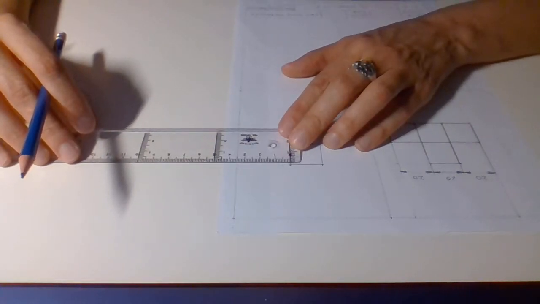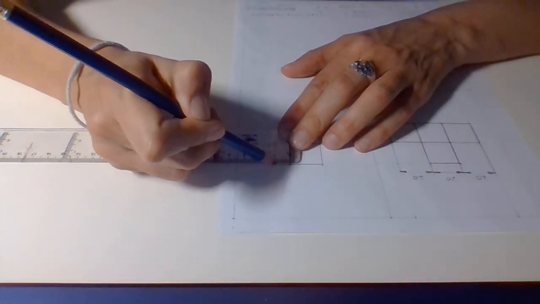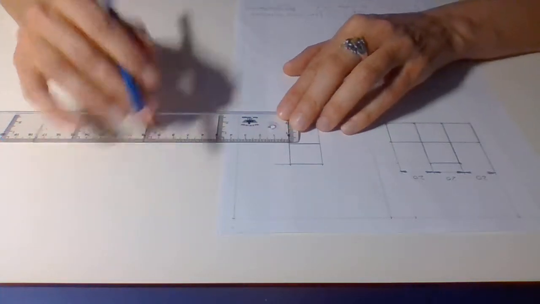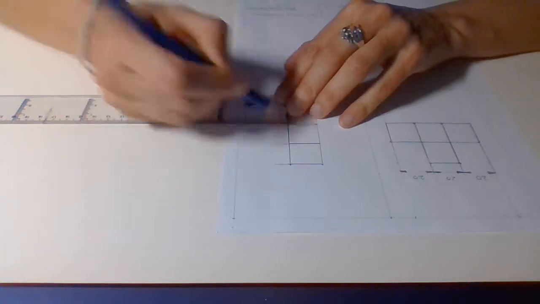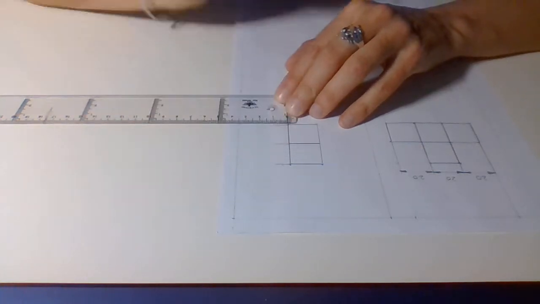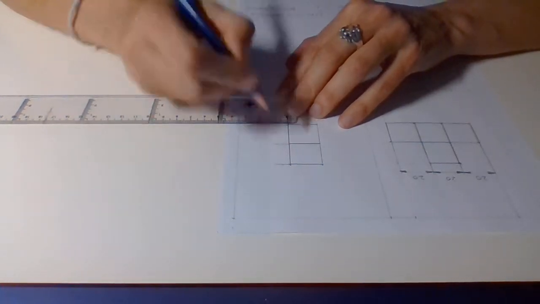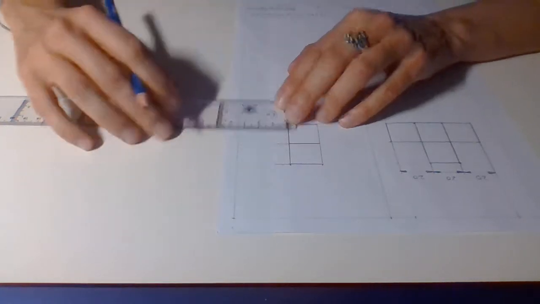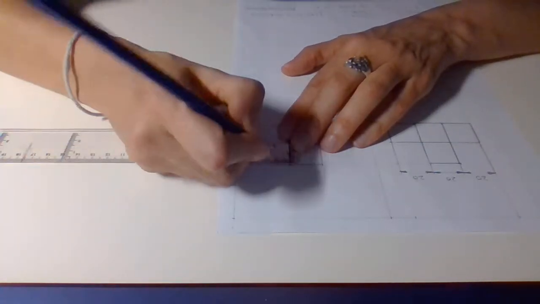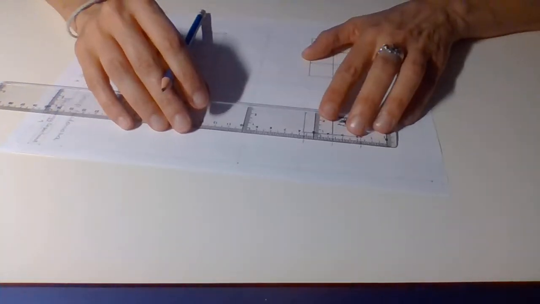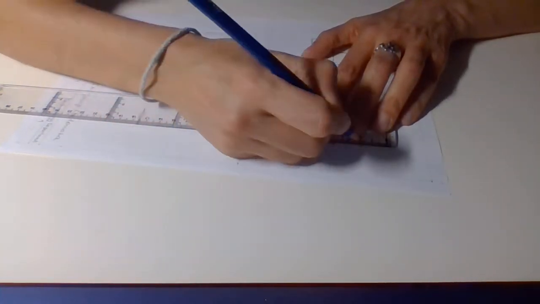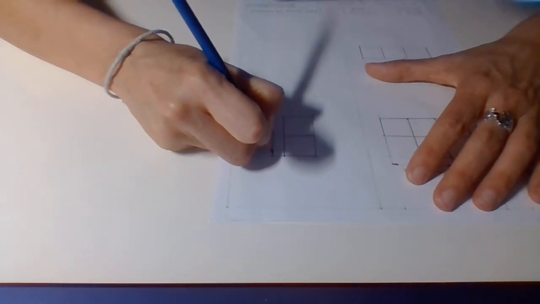We have to do the auxiliary lines on 1 centimeter, 10 millimeters, and 2 millimeters inside to put a mark in order to draw the lines. I can join these 2 marks and I draw the arrows.